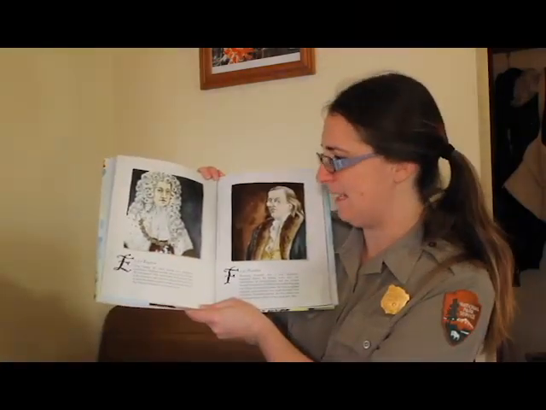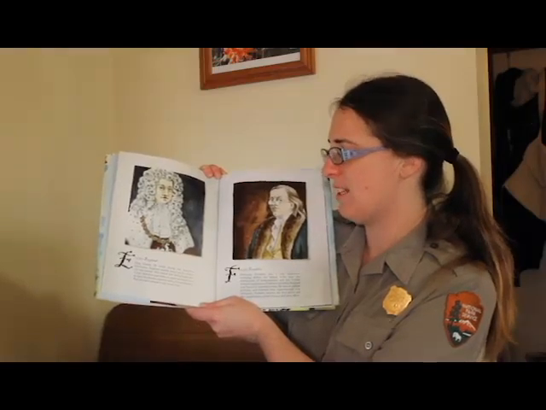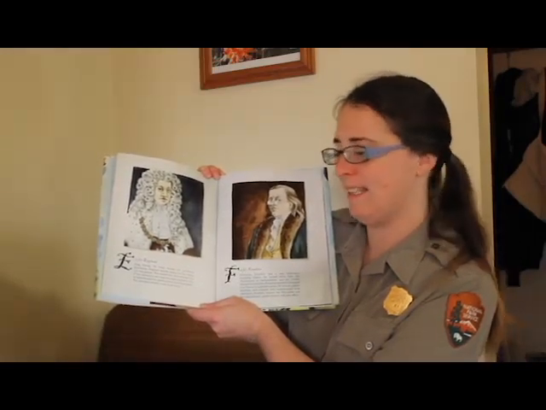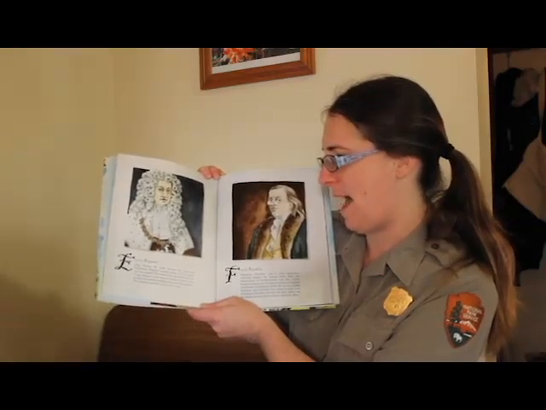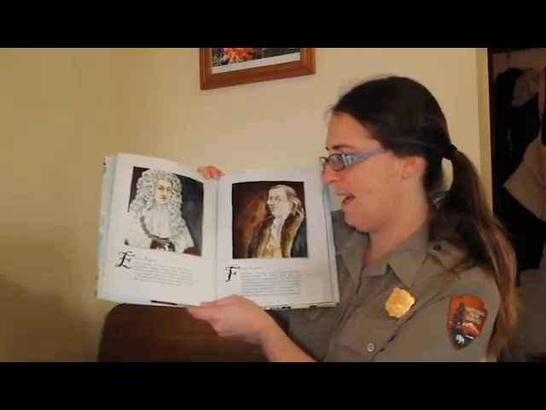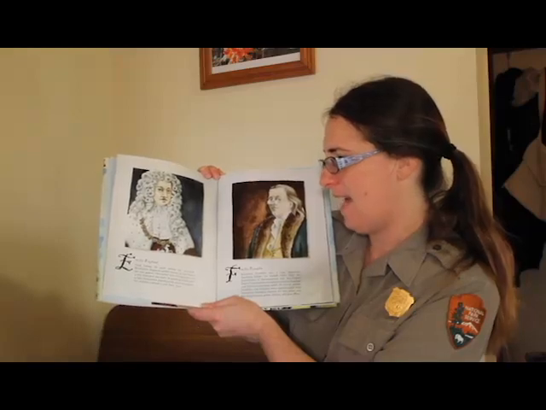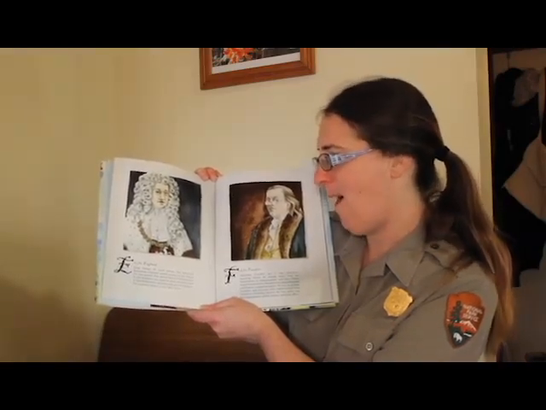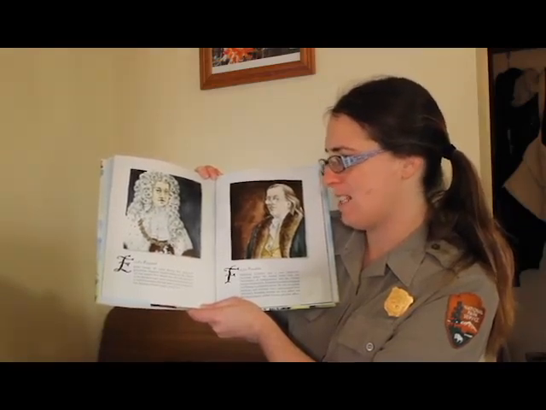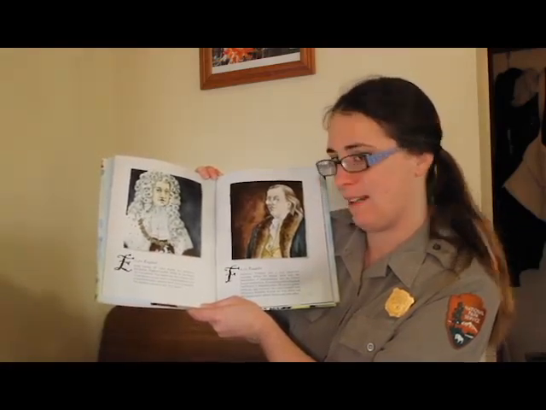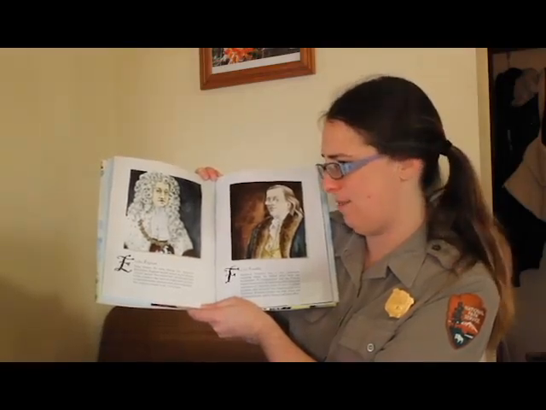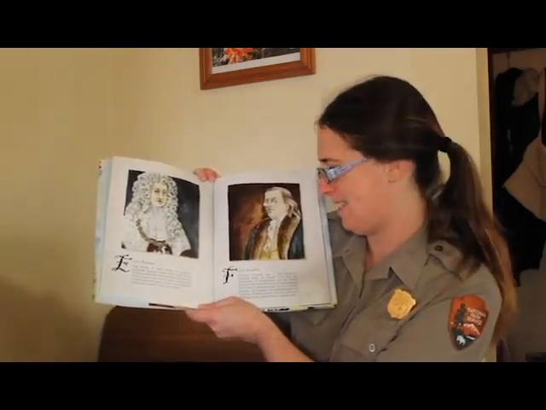E is for England. King George III ruled during the American Revolution. England needed money, so the Stamp Act was passed. This stated that the colonists had to buy stamps to pay taxes on paper products, such as legal documents, playing cards, and newspapers. The colonists refused to pay these taxes.